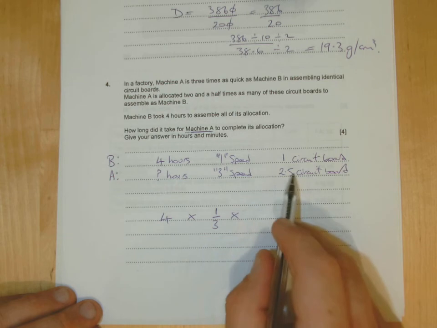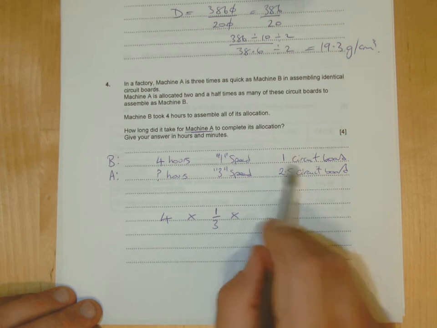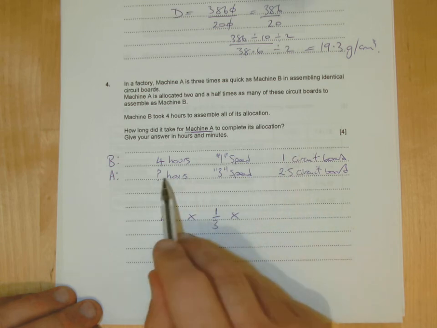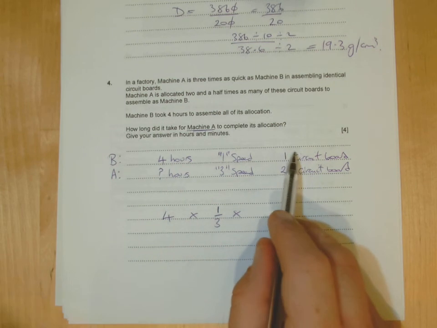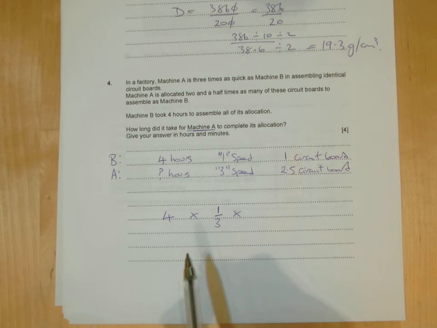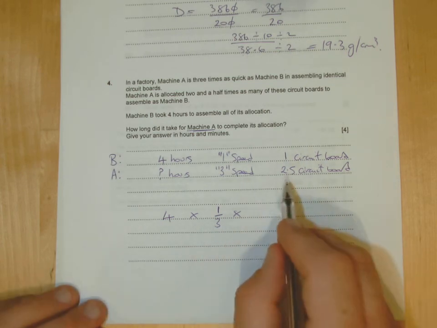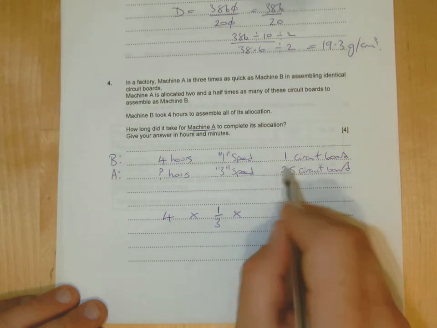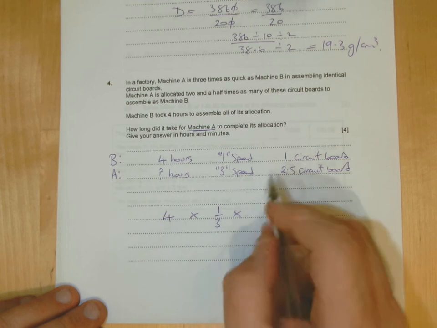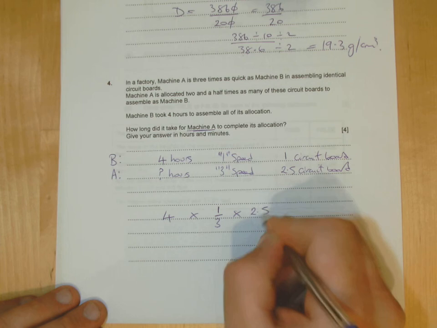And then we have a look over here. This is how many circuit boards it has to create. Remember, machine A has to make more circuit boards than machine B. So in terms of how long, machine A has to make more circuit boards, so you want the bigger fraction, because it's going to take longer. It's got to make more circuit boards, so it's going to take longer. So you choose the bigger fraction, so the bigger number goes on the top.